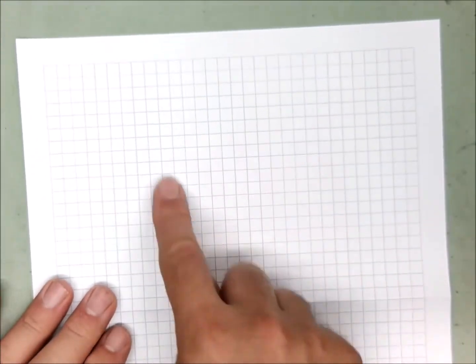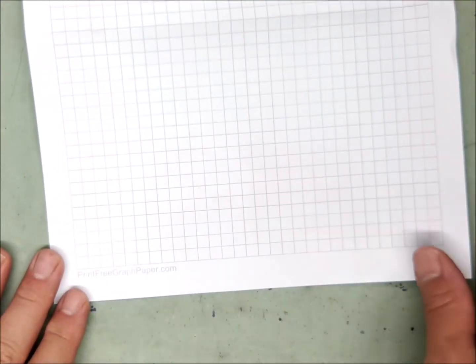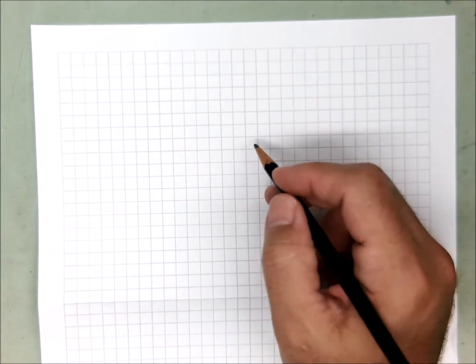I'm going to just hold it portrait style, so long ways up and down, and fold it in half. Then I'll have a top half of the paper for one oblique drawing, and the bottom half of the paper for a second oblique drawing. Since we're just sketching, we don't have to worry about tools or taping things down. This is enough space to do our sketches in.